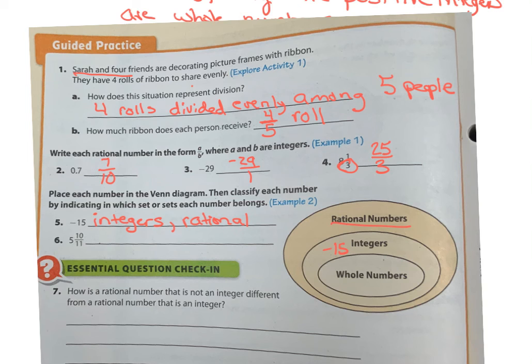Okay, now I have 5 and 10/11. Where am I going to put that, Riker? Rational. Yes, so I'm going to write it in this box, 5 and 10/11. So how can I classify that? Besides rational, anything else? It's only rational. It has to overlap in order to be the other ones.